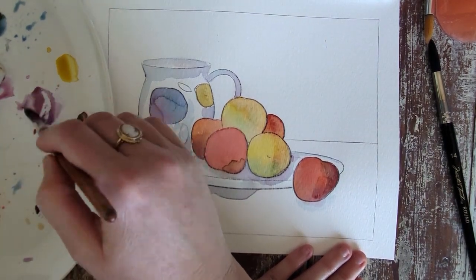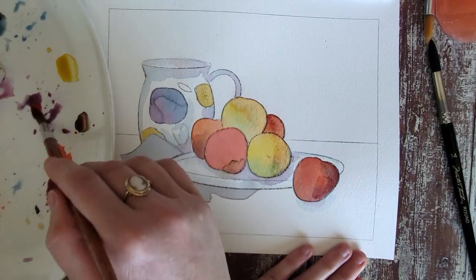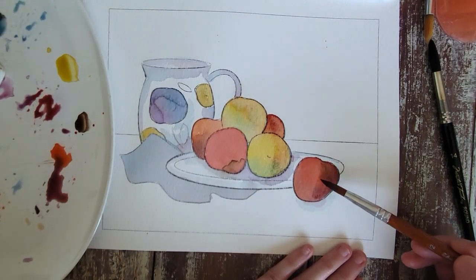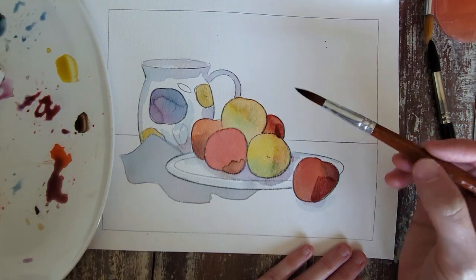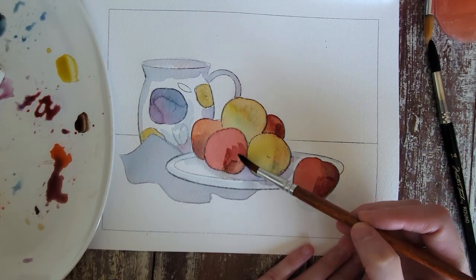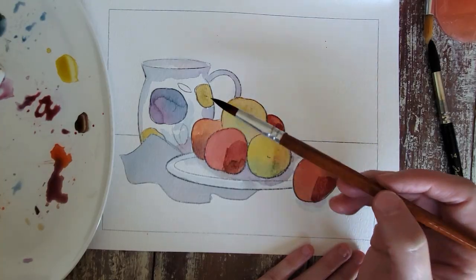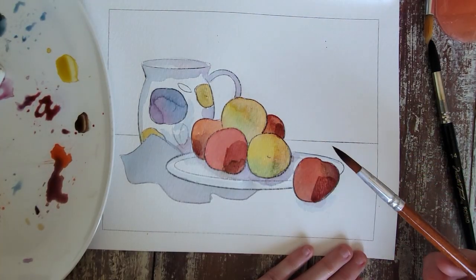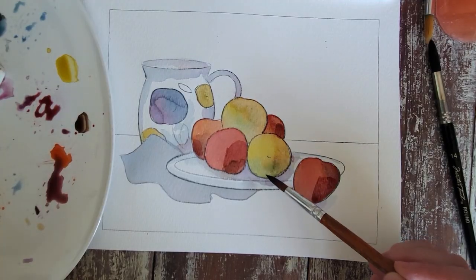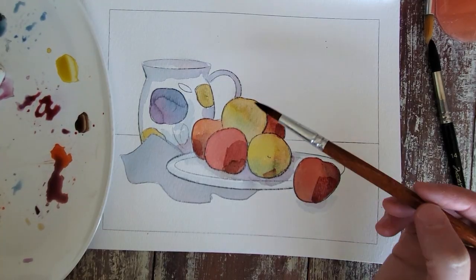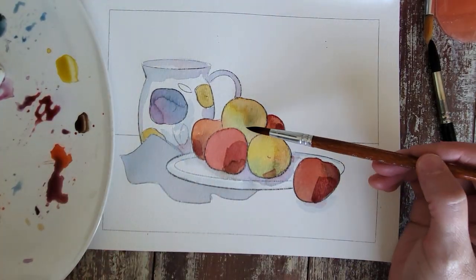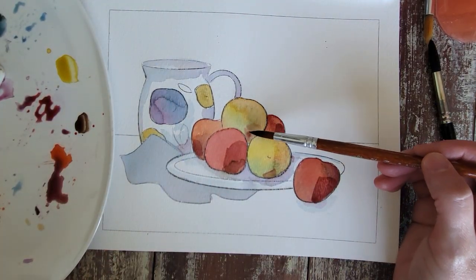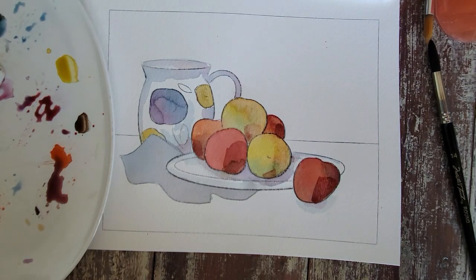I think that needs to be a little bit thicker. And I'm just going to use it wherever I see it. And these ones I don't want to use as much because it's a little much for that. I'll wash it out a little bit there.